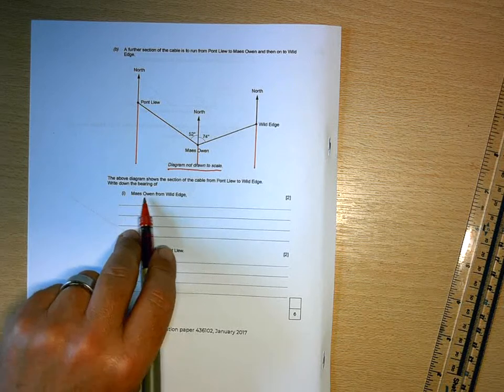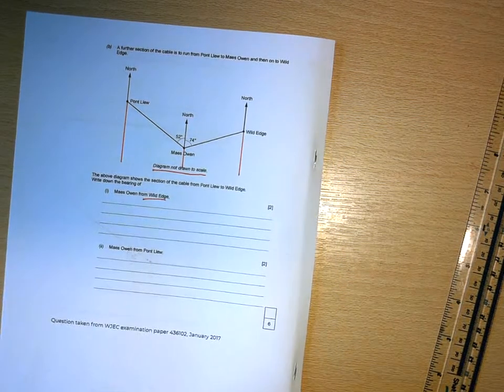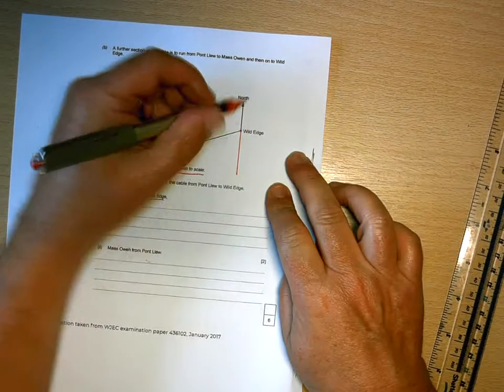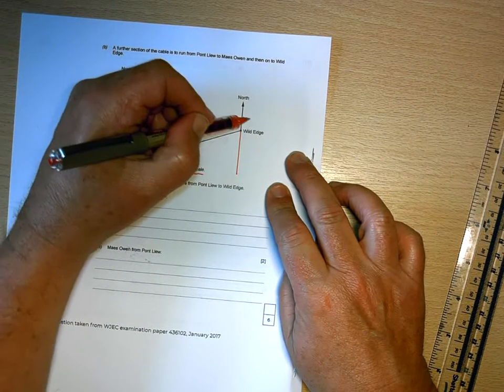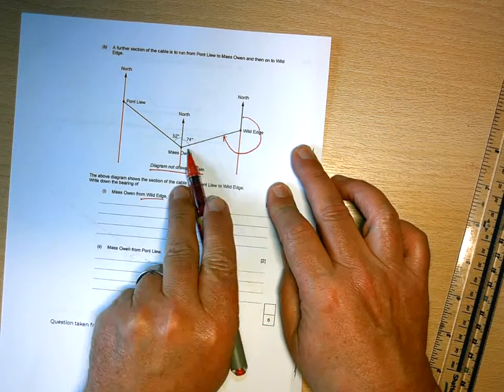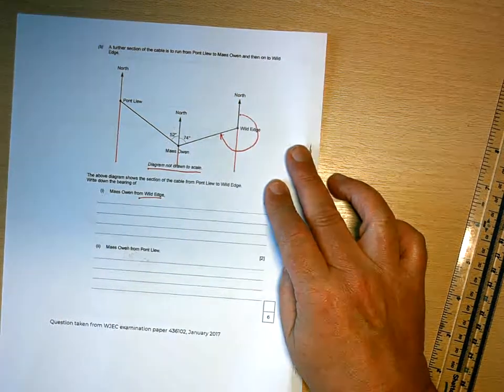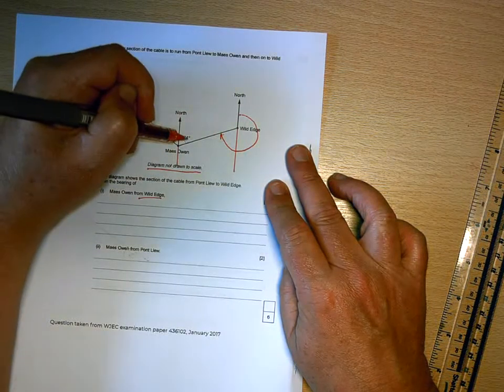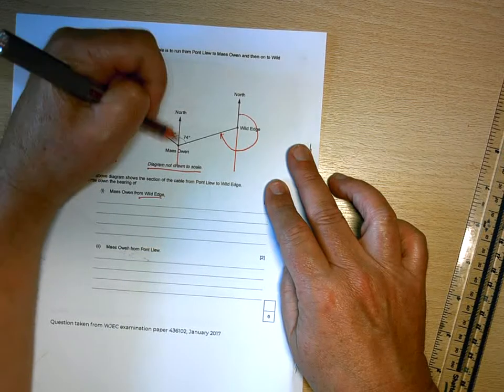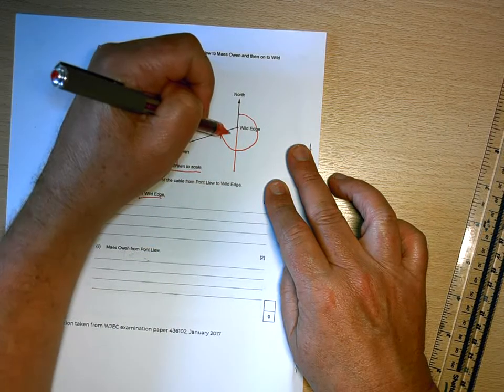from Wild Edge. So we're standing at Wild Edge and we're turning from north in a clockwise direction around until our line of sight is looking at Maes Owen. Now if that's 74 there, using parallel lines and alternate angles or Z angles, I know that that is 74.